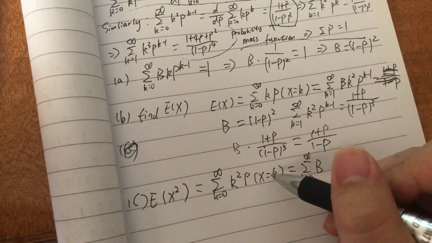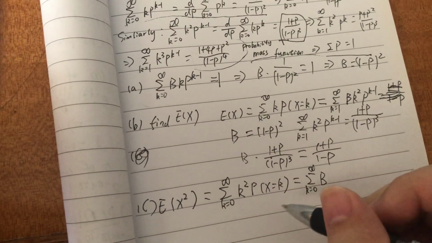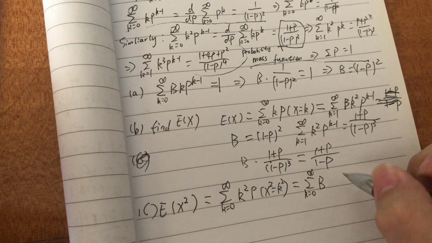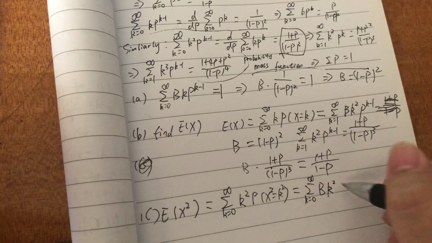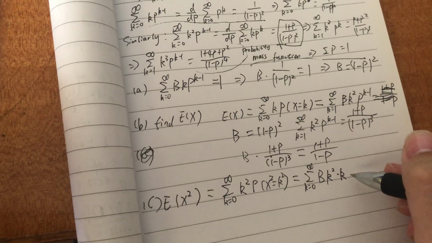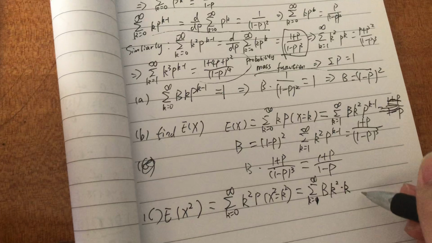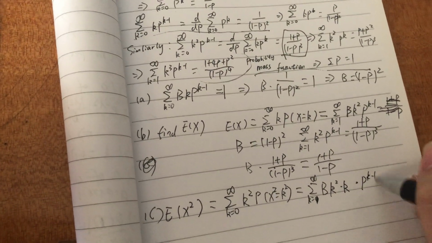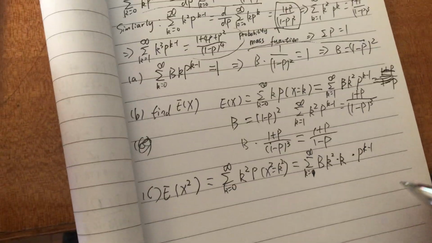because this one is X squared, so we have k squared times k, oh sorry, this is 1 times k, and times p to the power k minus 1 squared.